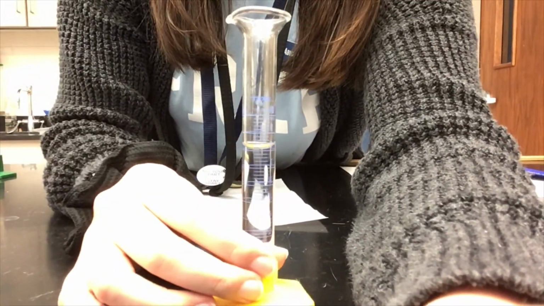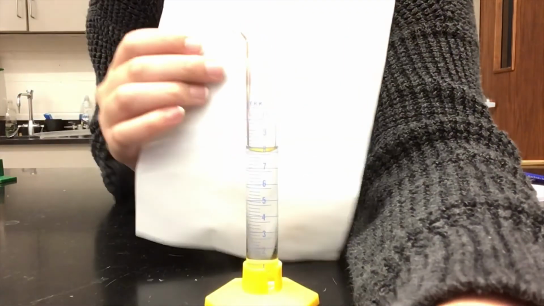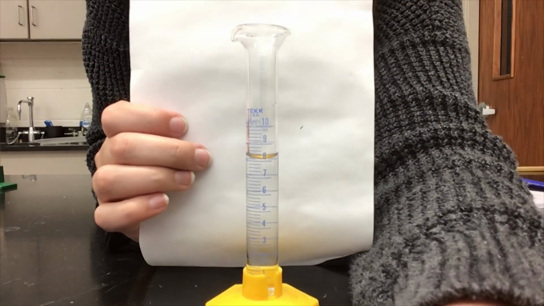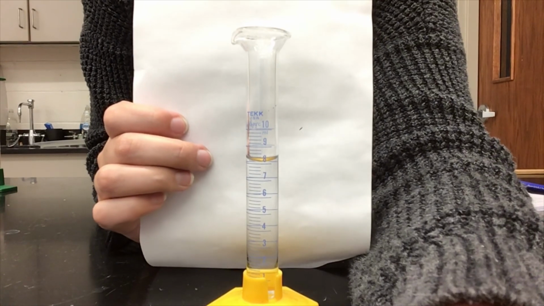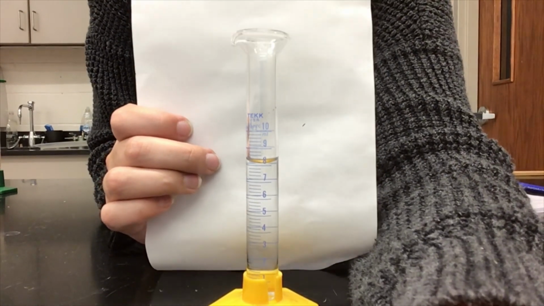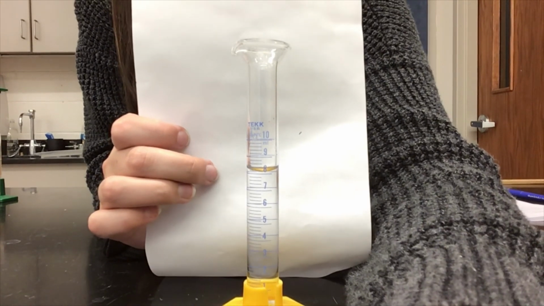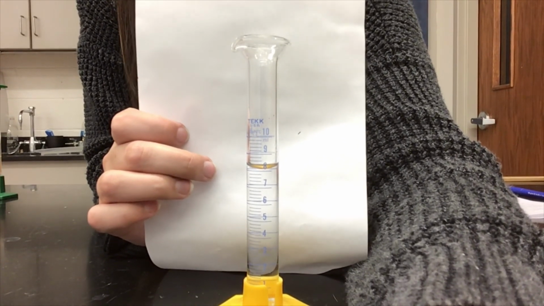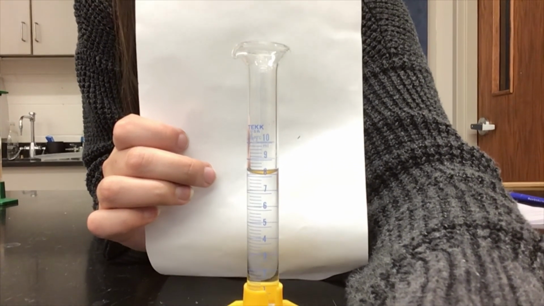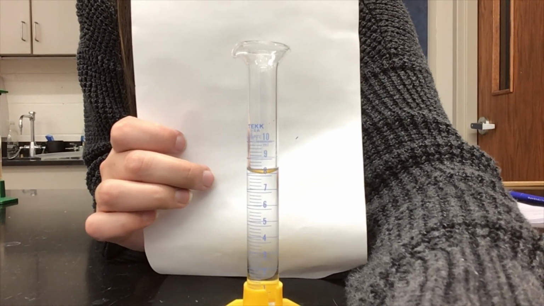I want you to record the volume of my graduated cylinder. This would be eye level for you. If you were in the lab, I would request that you actually move to eye level. However, this is the best we can get.